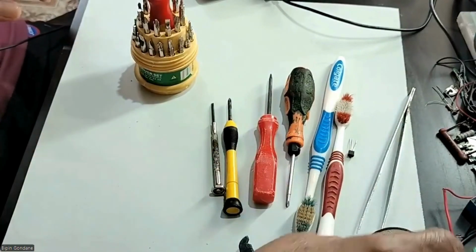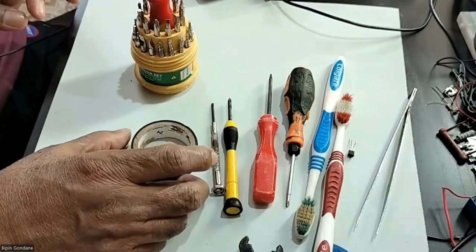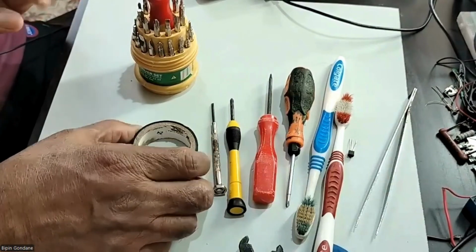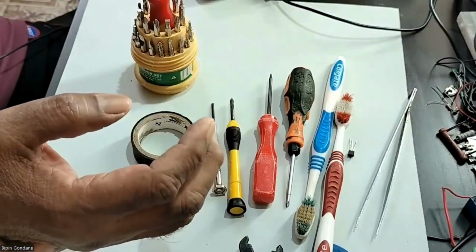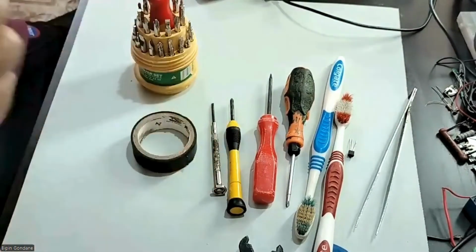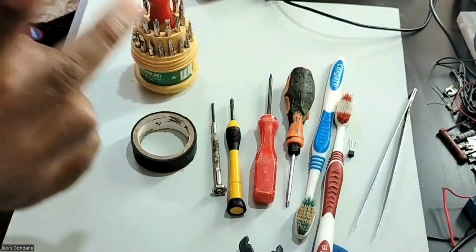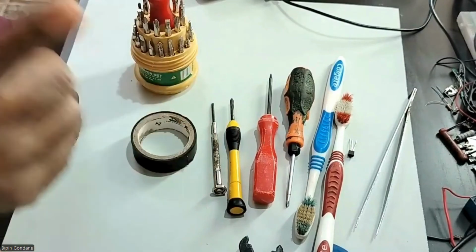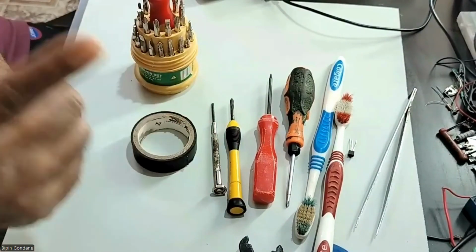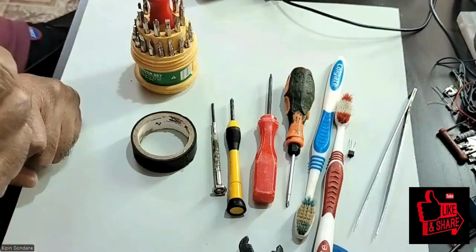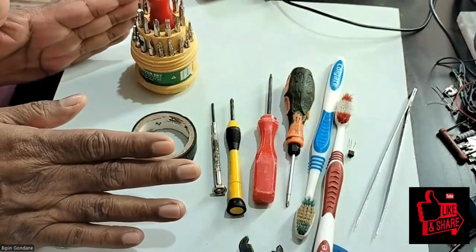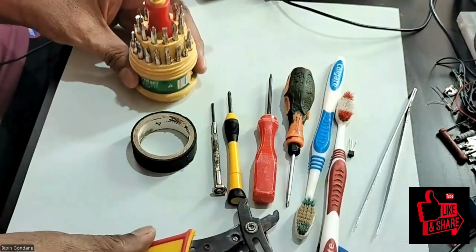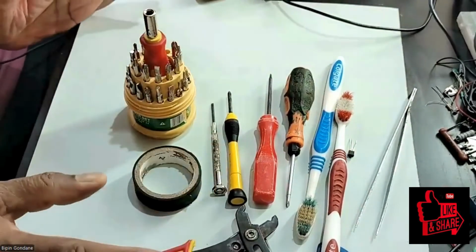Then you have insulation tape for electrical students. Compulsory, this has to be there. Insulation tape, hand gloves, and your cutting plier. These are the three important parts for instrumentation as well as for electrical students. So just these basic things I'm giving you an idea. Everybody should have these things.